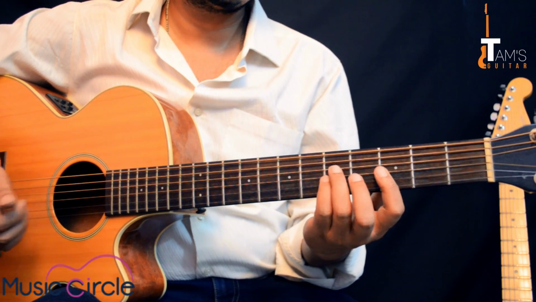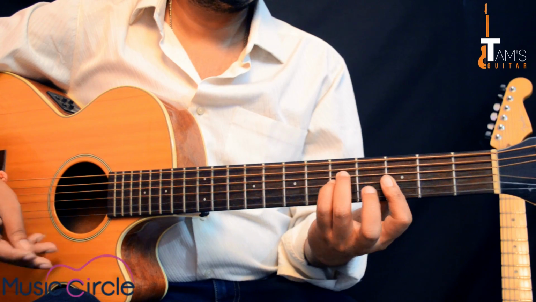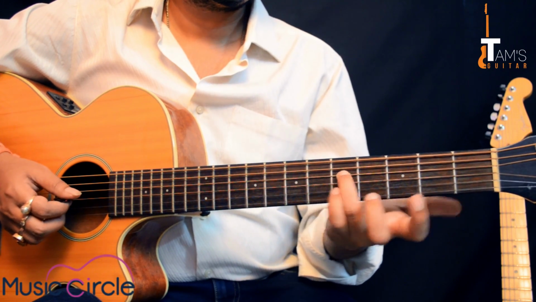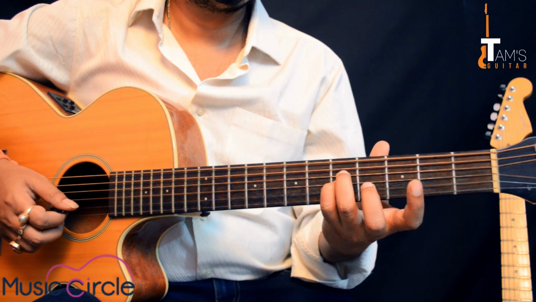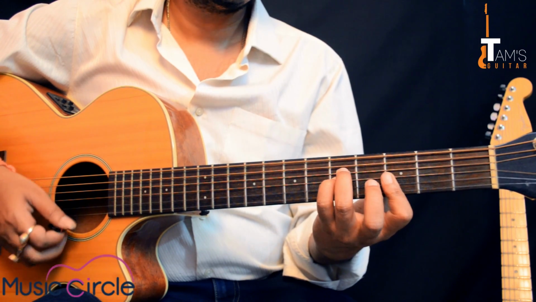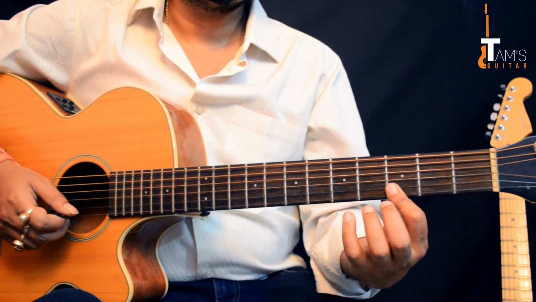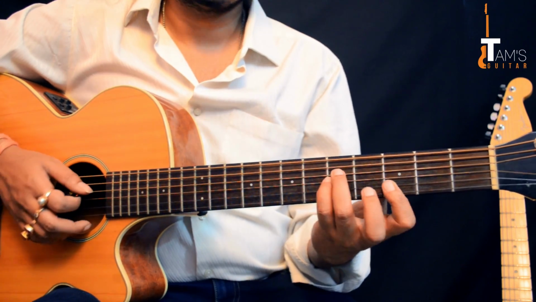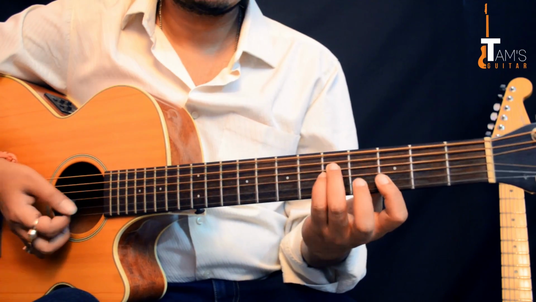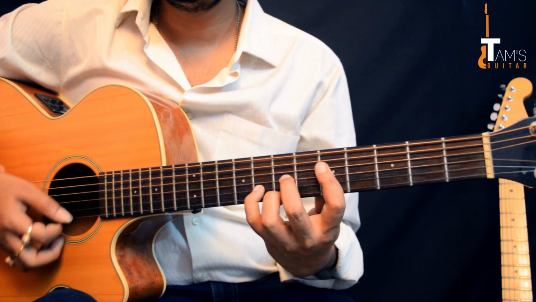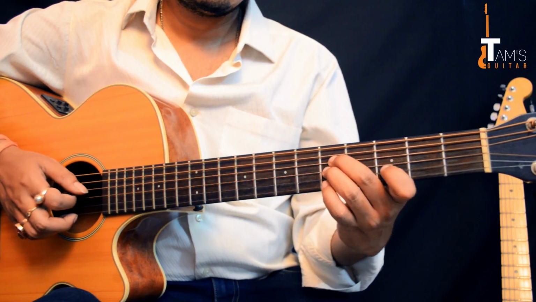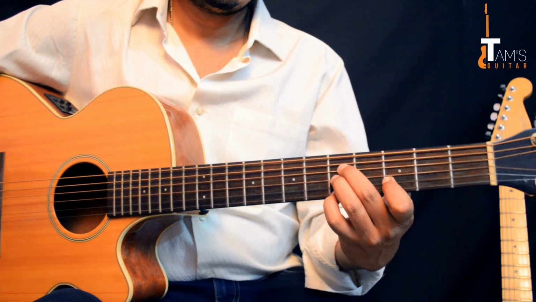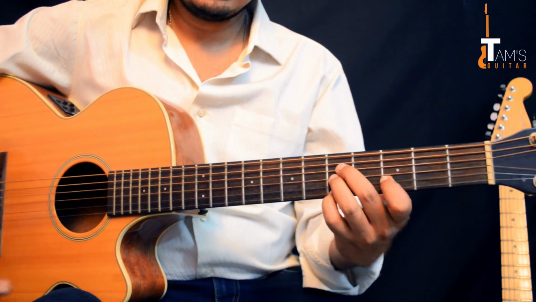Anyway, or C sus2/G. The fingering is 3rd finger 5th fret 4th string, 4th finger 5th fret 3rd string, 1st finger on the 3rd fret 2nd string and 3rd fret 1st string. So it's a bar.